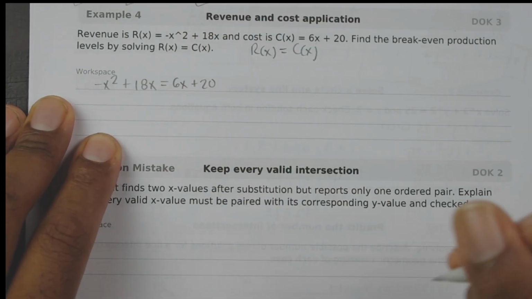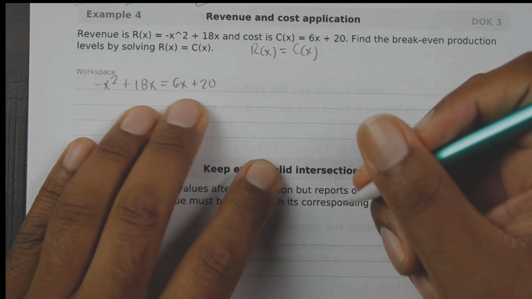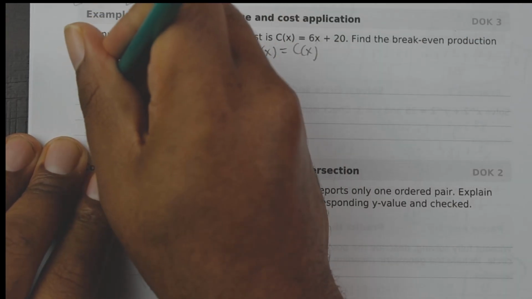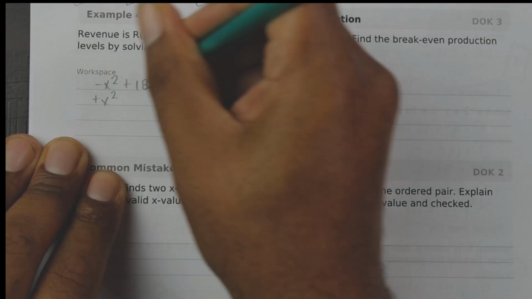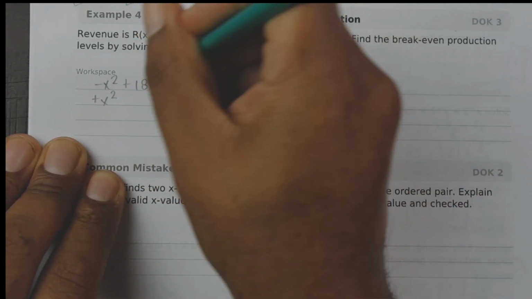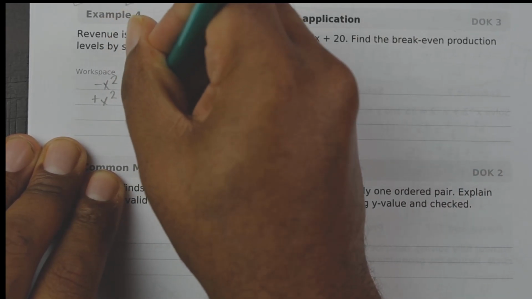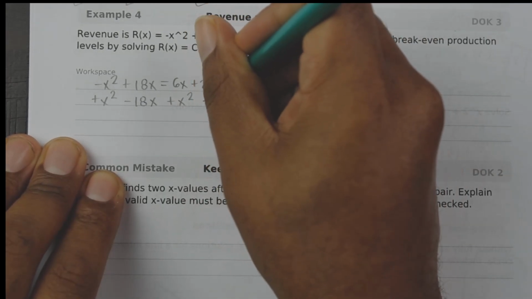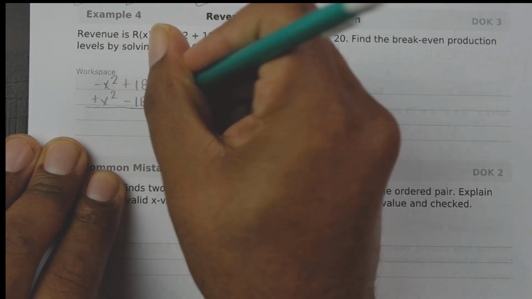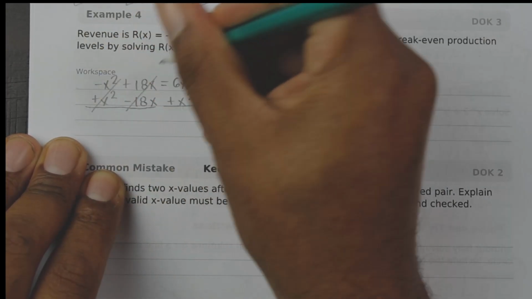plus 20. There's a couple ways to do this, but I want to get rid of this -x squared since it's the highest power. So I'm going to add x squared to both sides, and then subtract 18x from both sides. Once over here, I need to combine like terms. Notice this cancels and this cancels.